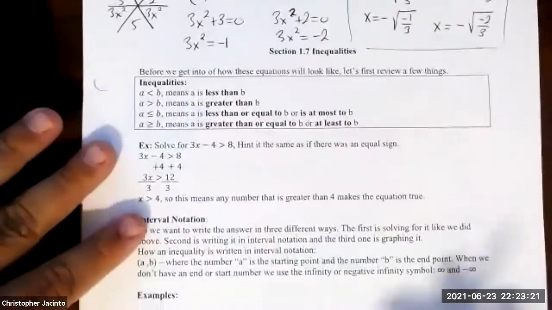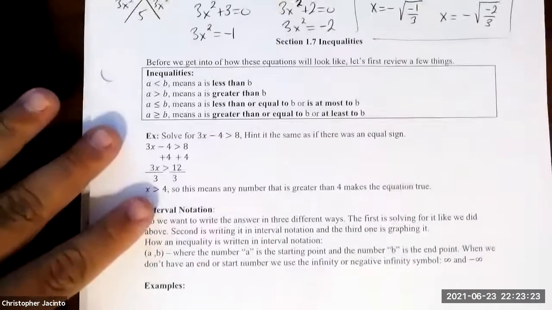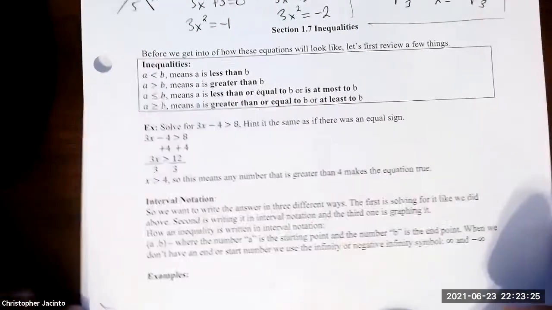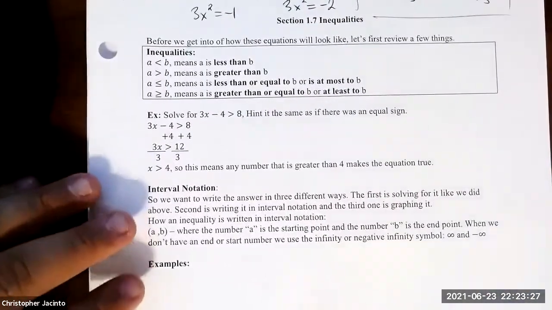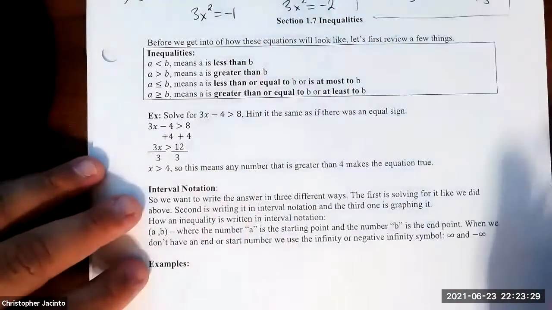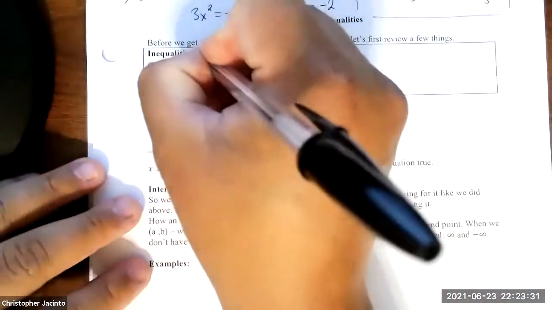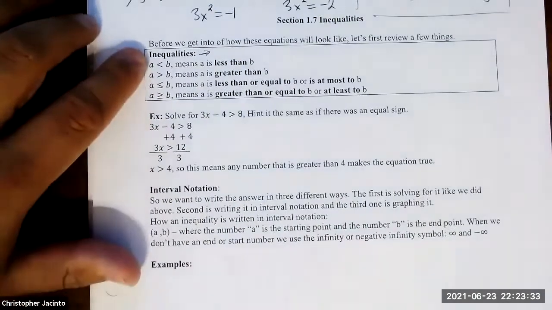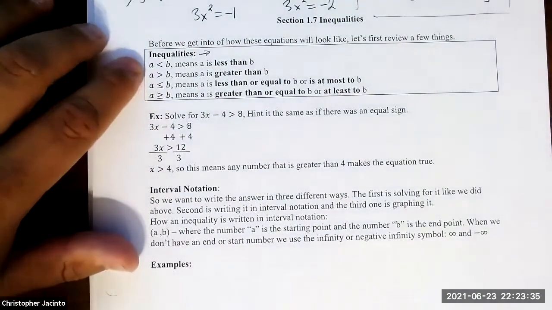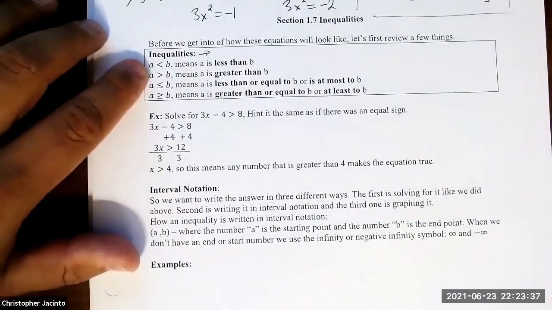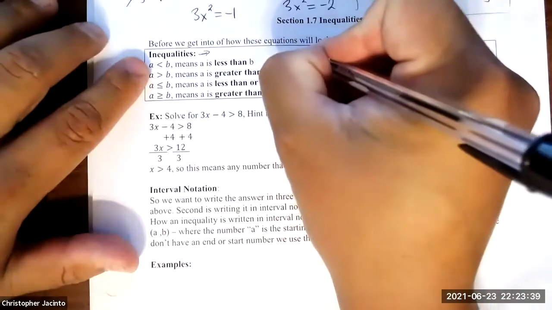All right, so let's finish up our last section already, which is 1.7, inequalities. Okay. So when it comes to inequalities, just in case you're not sure what they are, these are inequalities: the greater than sign and less than sign. Now, if you're not sure which is which, the best trick is I always say Pac-Man eats the bigger number.